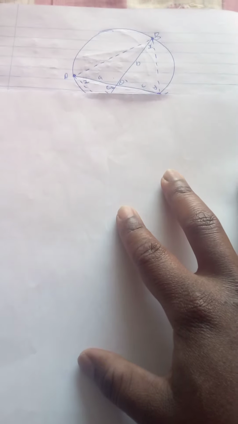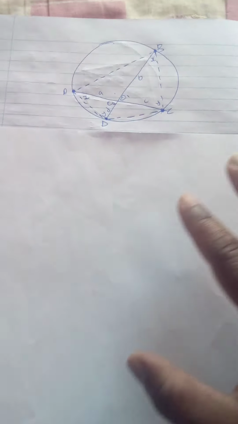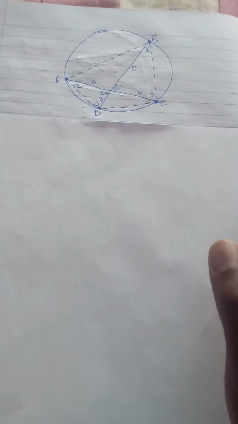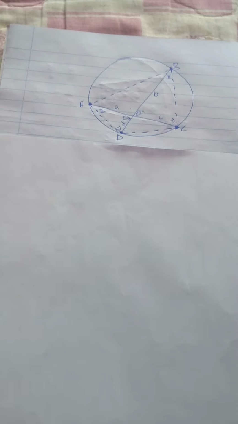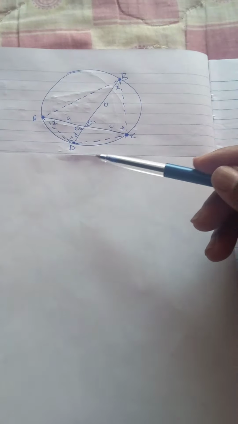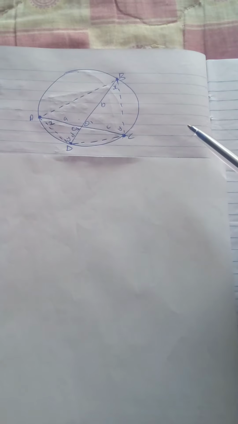Here I've covered everything with a paper, so I'm just gonna slide the paper down so that we can do everything step by step, which is similar to writing. So here is our circle, and you have our cyclic quadrilateral A, B, C, and D, and I've drawn the diagonals of that quadrilateral, diagonals DB and AC.